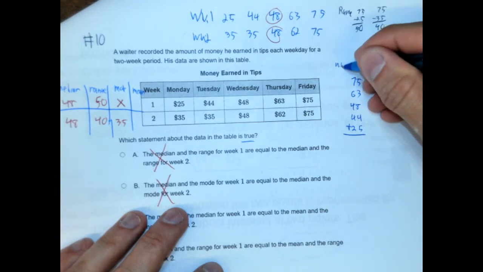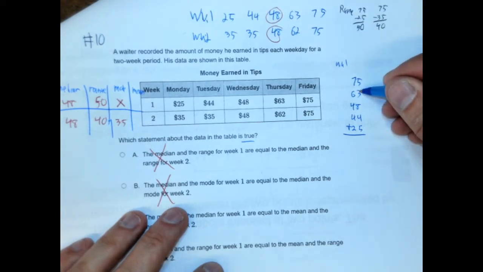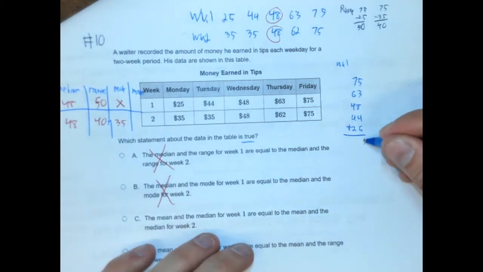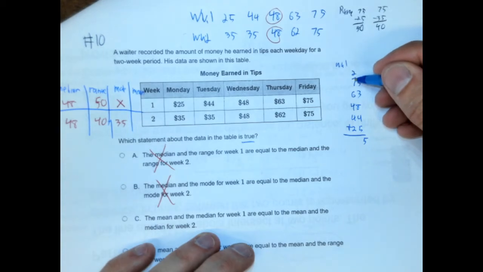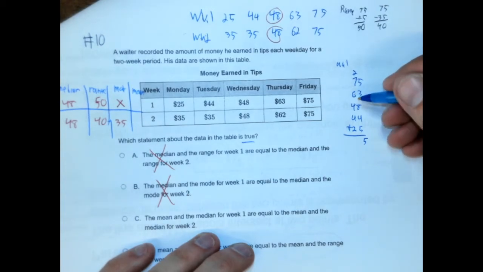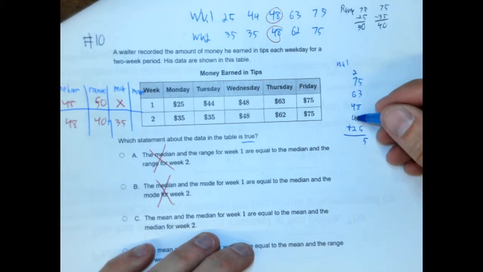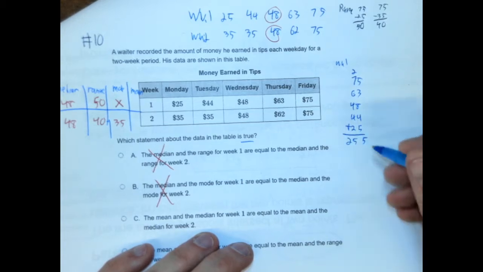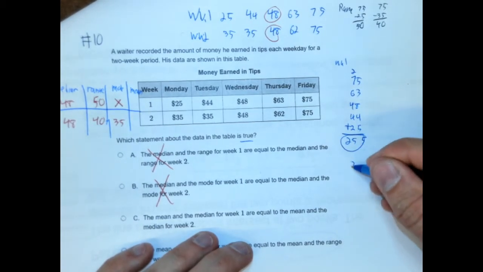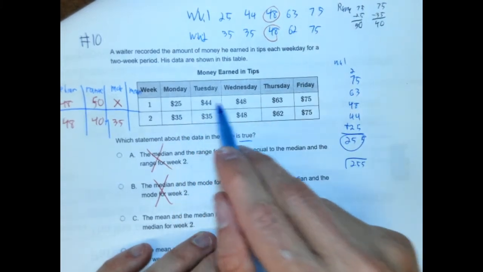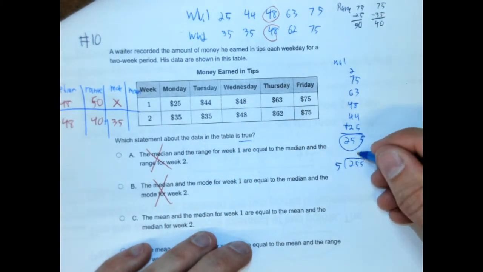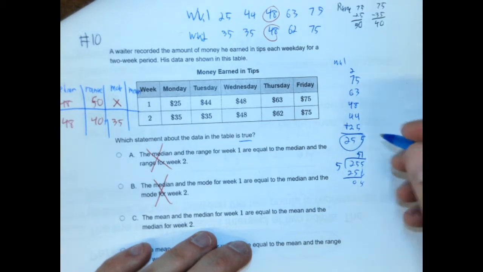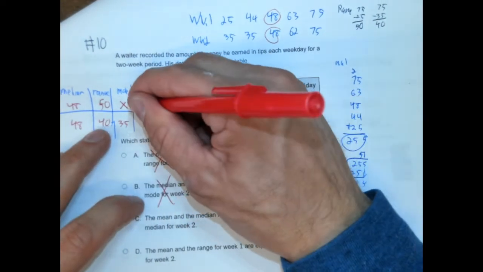This is week 1. So 5 plus 3 is 8, 8 plus 8 is 16, 16 plus 4 is 20, 20 plus 5 is 25. So 5 here, carry the 2. 2 plus 7 is 9, 9 plus 6 is 15, 15 plus 4 is 19, 19 plus 4 is 23, 23 plus 2 is 25. So this total is 255. Right? If you divide that by 5, because that's how many numbers there are, there's 5 numbers, you're going to get, what, 51? 25. Bring down the 5. Yeah, 51. So the mean for week 1 is 51.